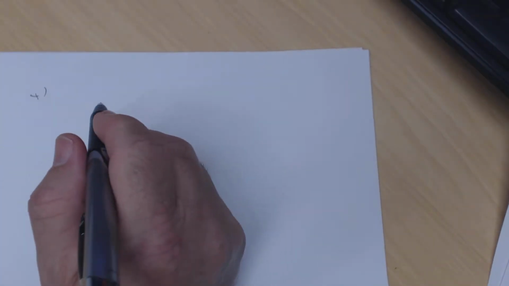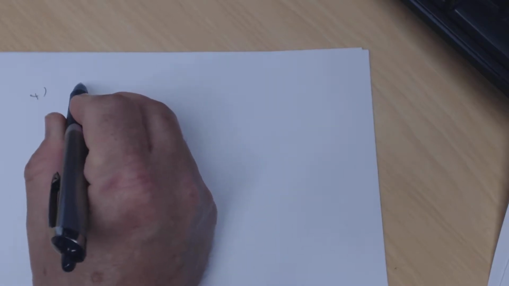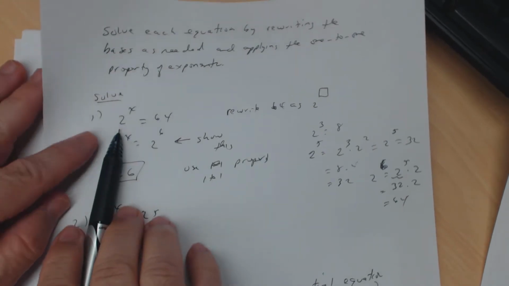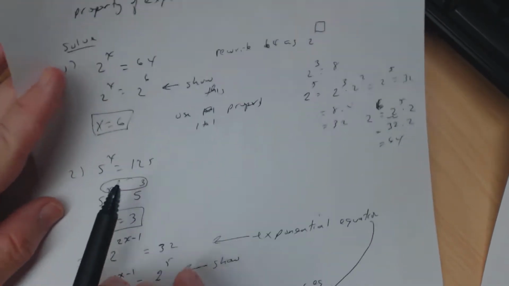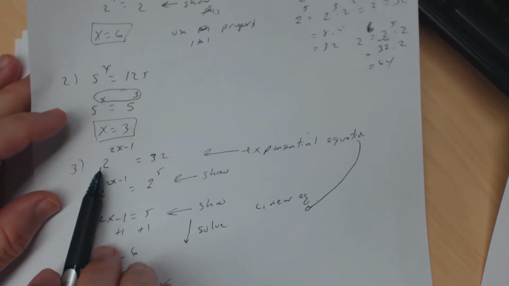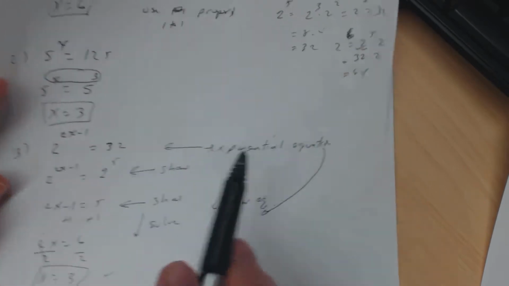Suppose we had this: 4 to the 2x minus 1 equals 64. Now there are a couple of ways you can do this. I want you to think about this for a moment. In all the ones we've done, you see this base was 2, so I rewrote this with base 2. This base was 5, so I rewrote this with base 5. This base was 2, so I rewrote this with base 2.